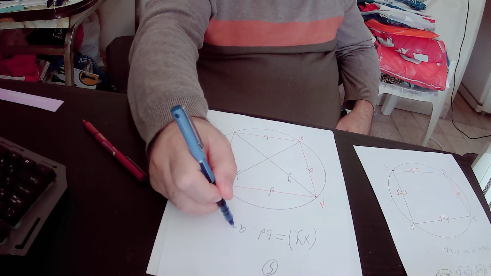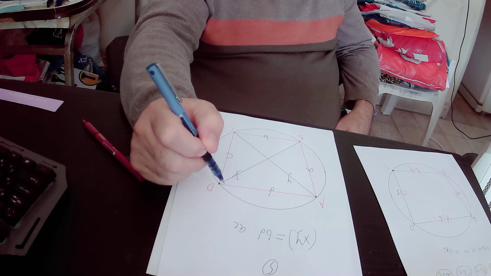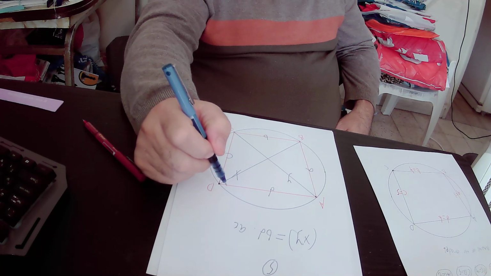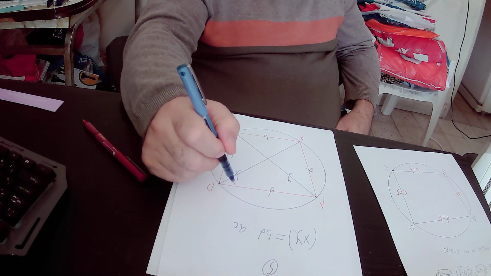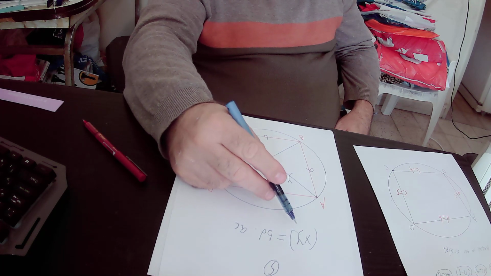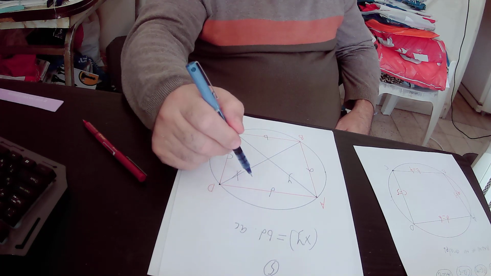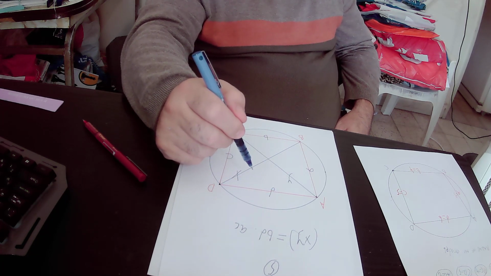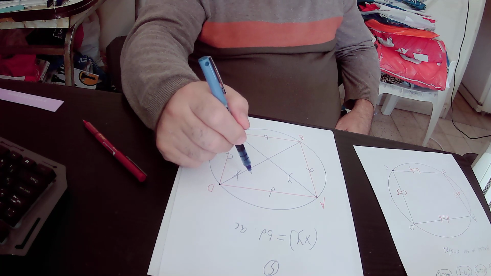And according to rule number 2, the product of its diagonals, that is to say X times Y, equals the sum of the products of its opposite sides.